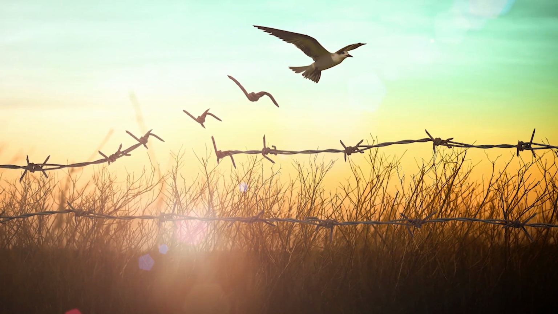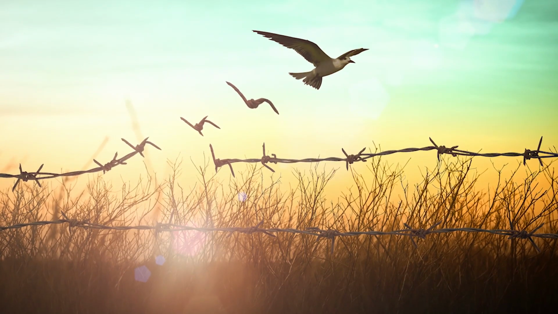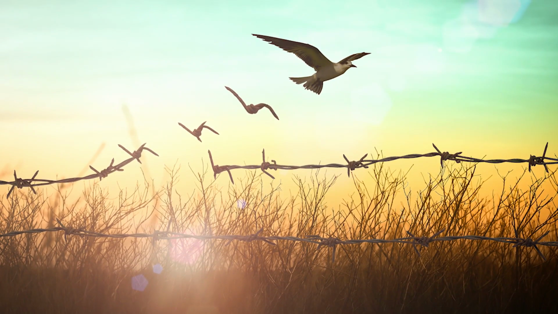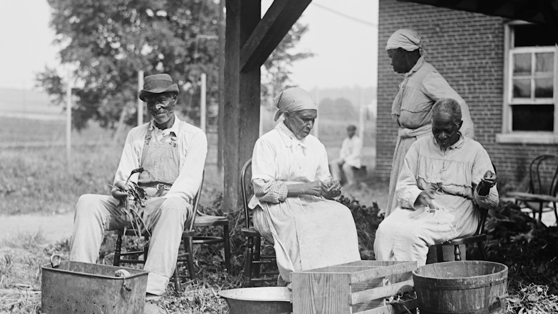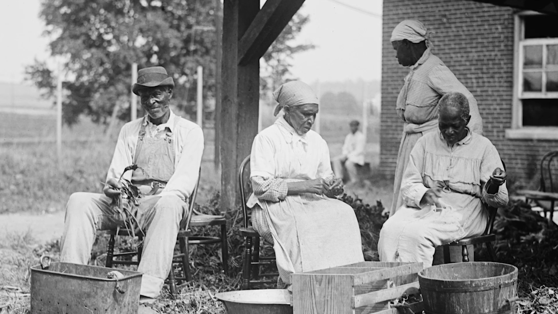And this was hammered home. There were slave patrols constantly patrolling for runaway slaves. It was just a horrible use of terror. It was really a system of terror in order to grease the wheels of chattel slavery.